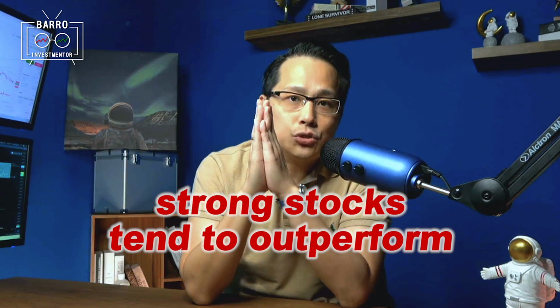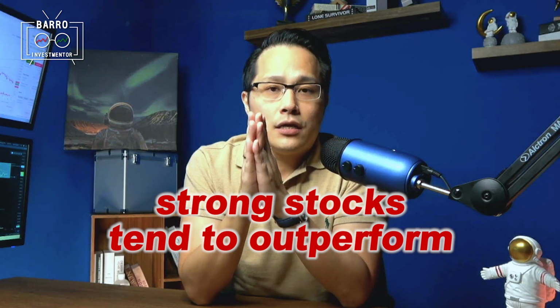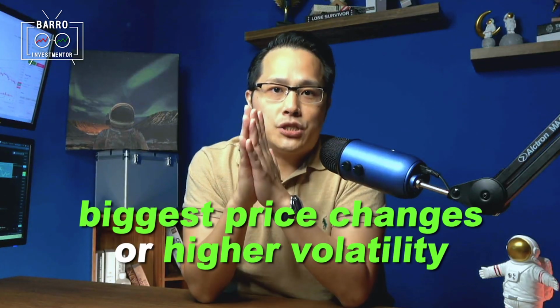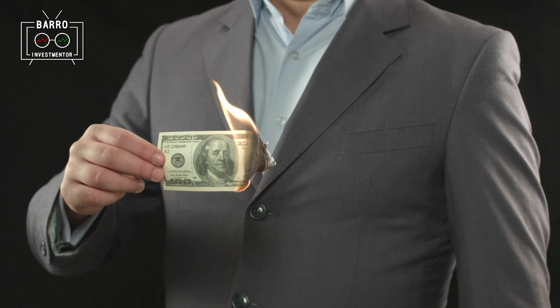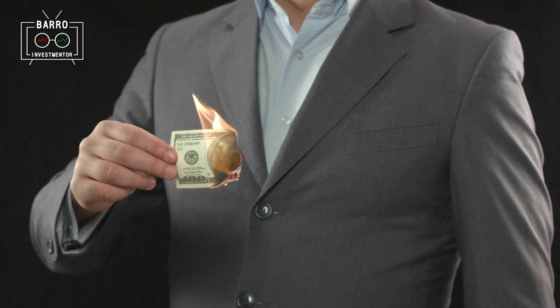But we always remember that strong stocks tend to outperform the market in both the short run and the long run. So for day trading, we always choose the stock with the biggest price change or higher volatility, so we have the chance to take profit. That also comes with a bigger risk of losing money.